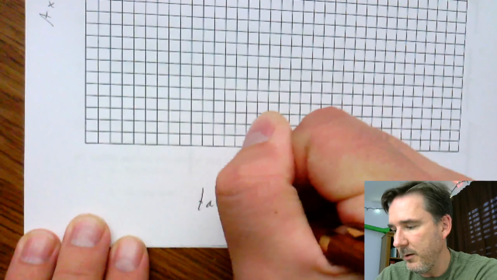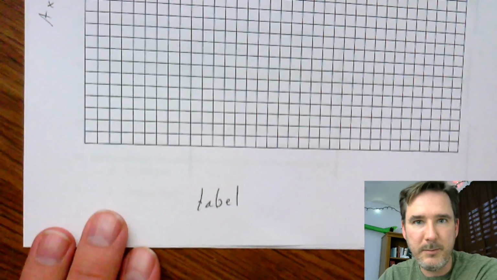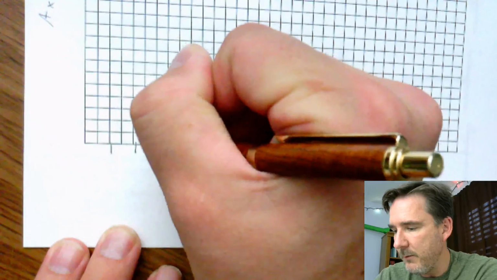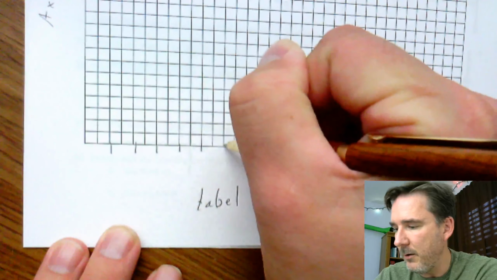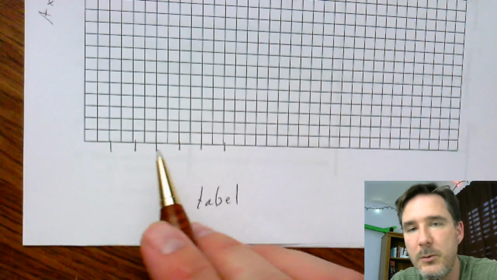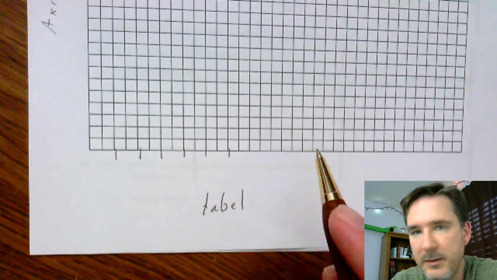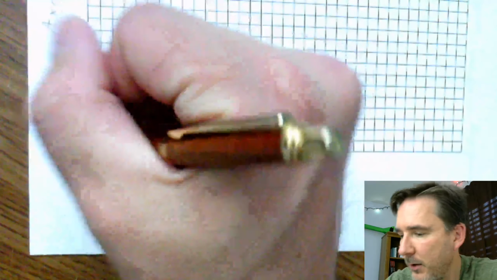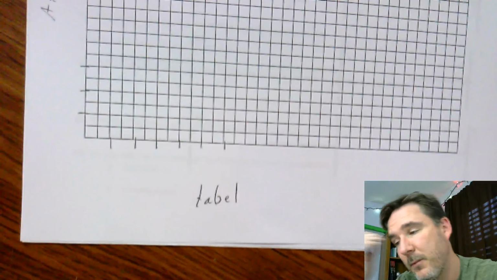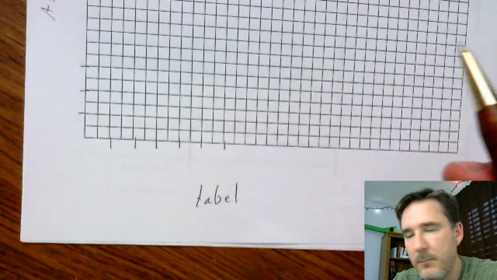I'm speeding through this because it's review. The numbers should be evenly spaced out. In other words, you should go like 2s or 5s or 0.1s or 0.2s. Make sure you scaled it correctly, starting at 0, and the same thing on the y-axis. Then you plot your points.